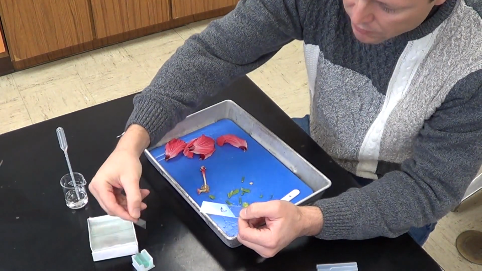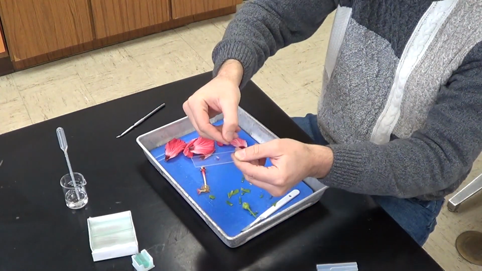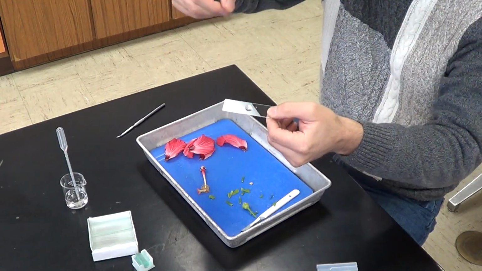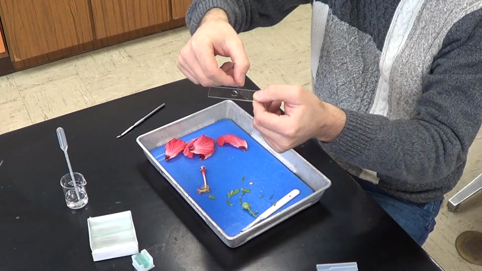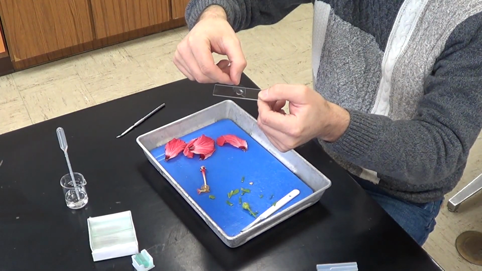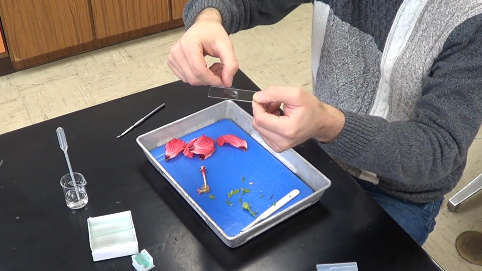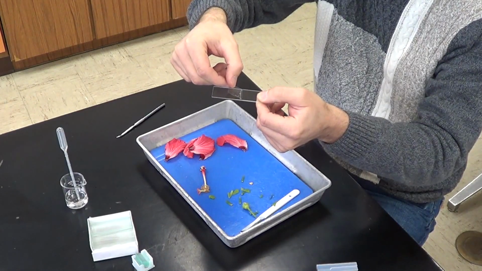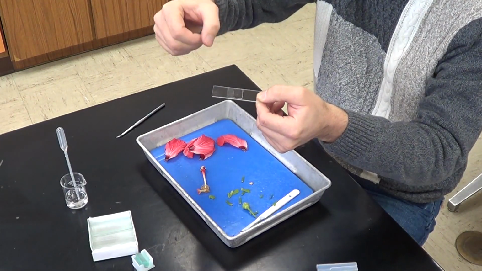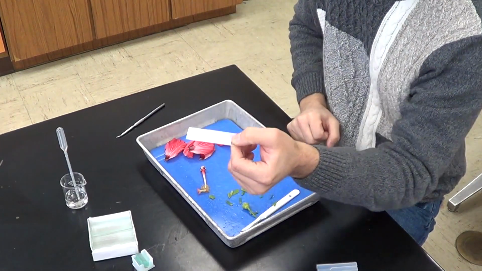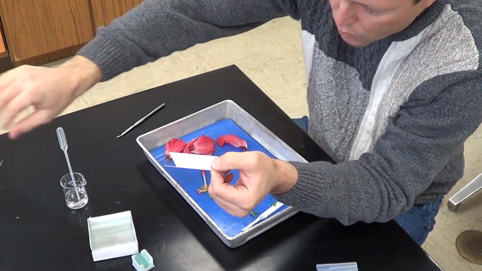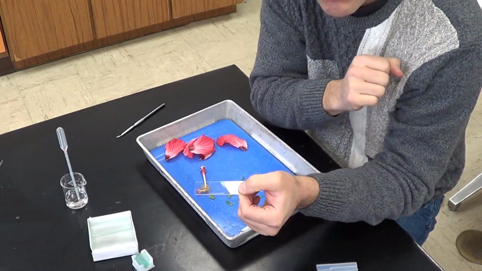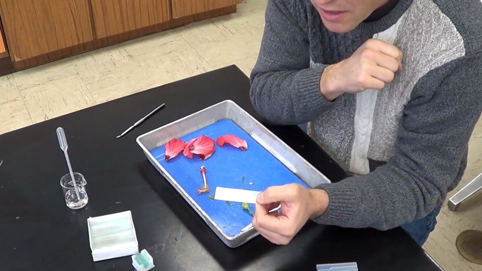And then I'm going to take a cover slip. And what I'm going to do here is take my cover slip at 45 degrees and slowly bring it up to the drop of water so that the water runs along the edge of the cover slip, and then I drop it. And that way, when the cover slip actually falls, air is forced out and we don't get a ton of air bubbles in our slide here.